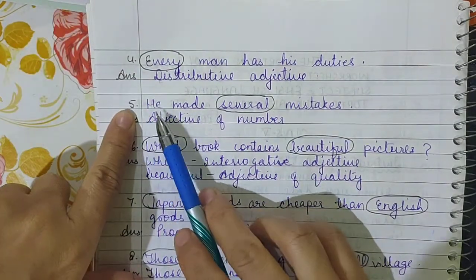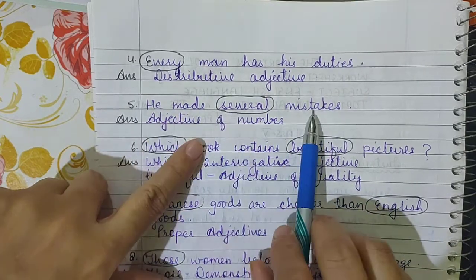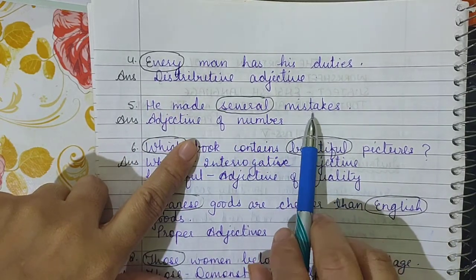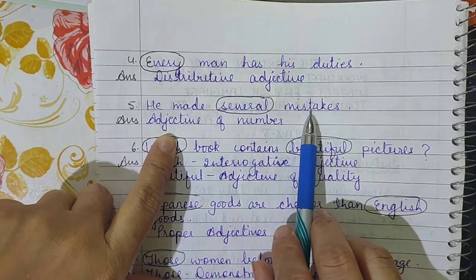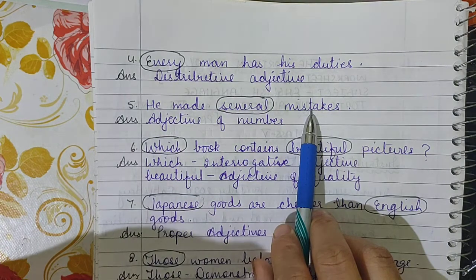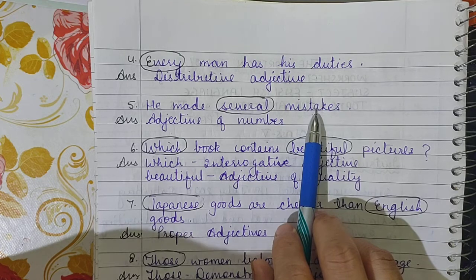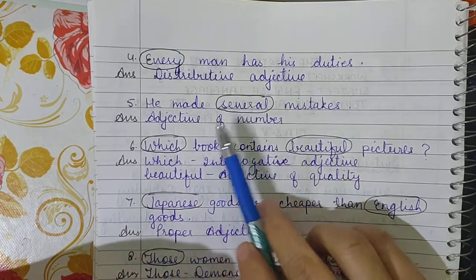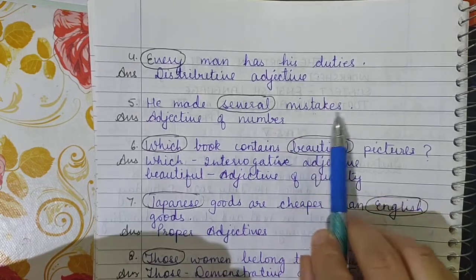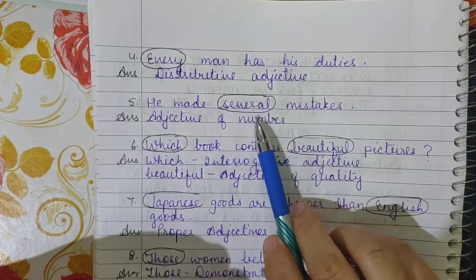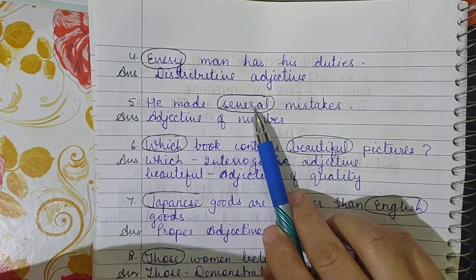Next, the fifth one is, he made several mistakes. Again, mistakes is your noun and I think it is a countable noun, because we can count one mistake, two mistakes, three mistakes. All right, so it is a countable noun, and this several will be an adjective of number because the noun is countable here. So the word placed before this noun will be your adjective of number.